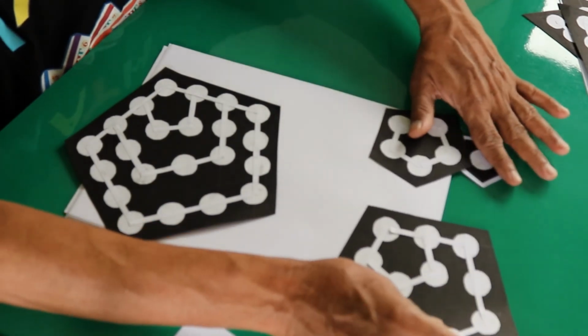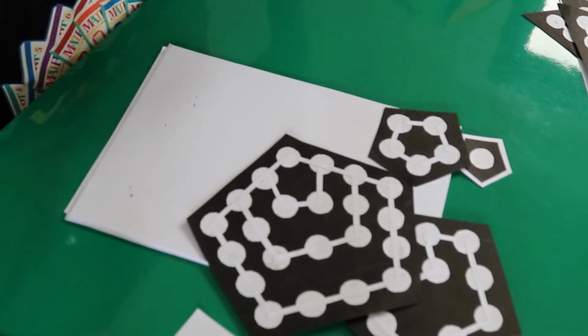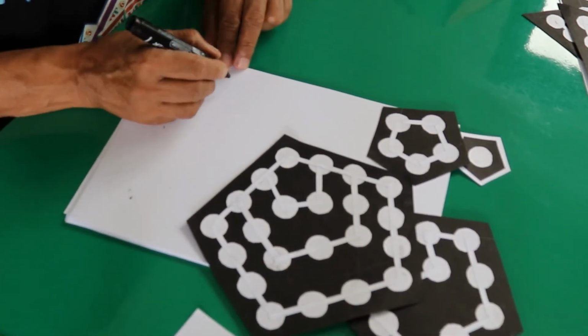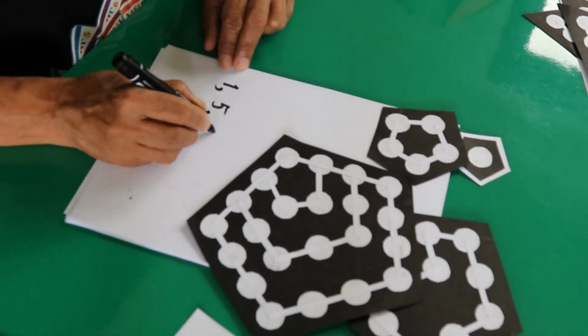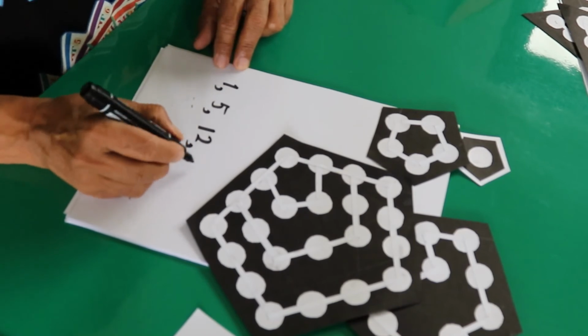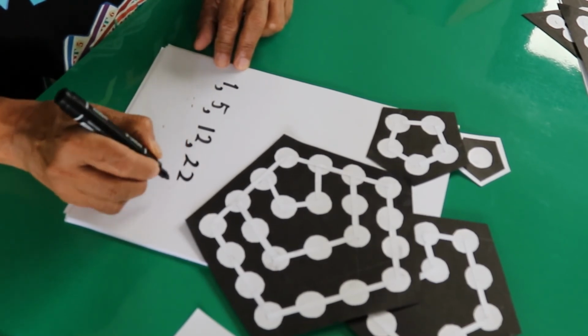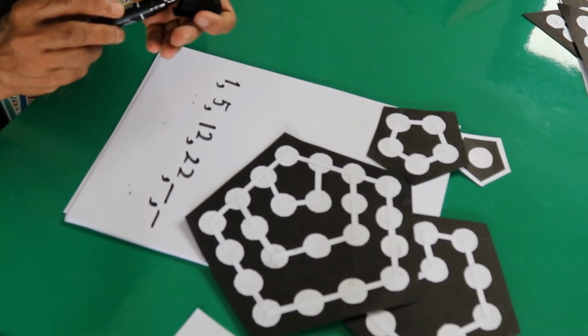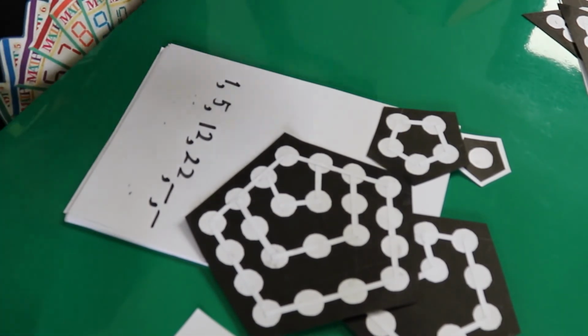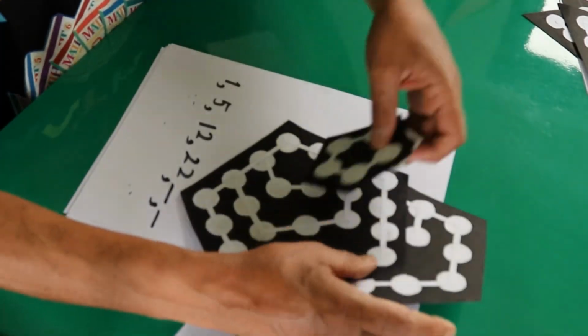Therefore, in the sequence of pentagonal numbers we have the number 1, 5, 12 and 22 and so on. So this way we can find infinite pentagonal numbers in our number system.